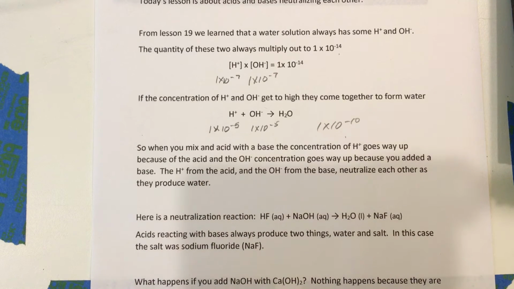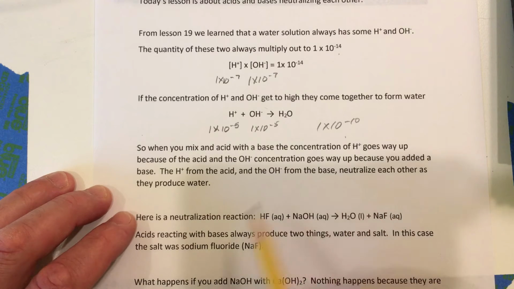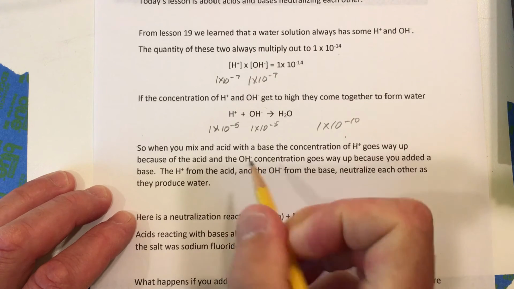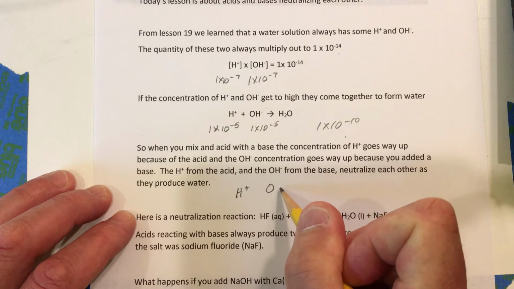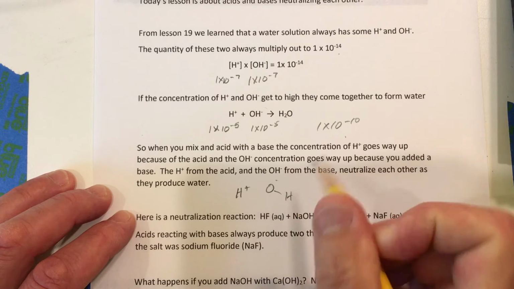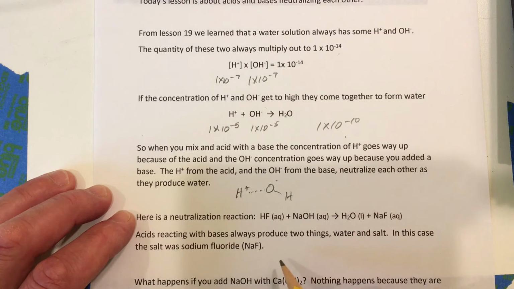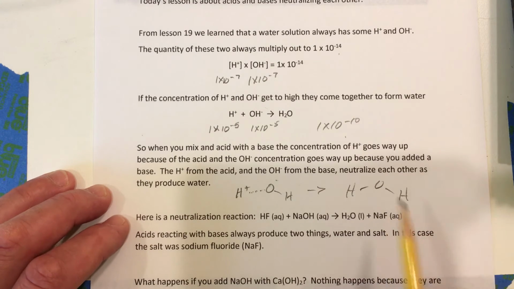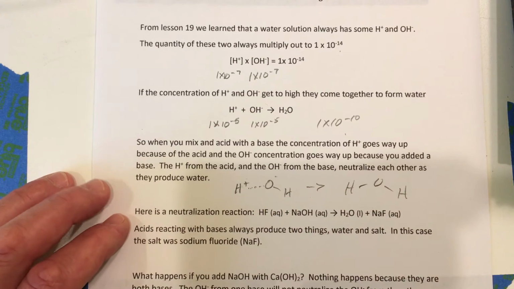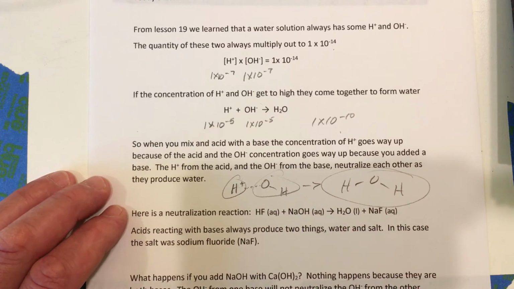When you mix the acid with the base, the concentration of H+ and OH- goes way up, and the H+ and OH- neutralize each other to form water, and that goes something like this. So here's our H+, and here's our OH-, and they find each other in water, and a bond forms right there, making H2O. So they neutralize each other. The plus and the minus neutralize each other. We end up with water from mixing H+ and OH-.